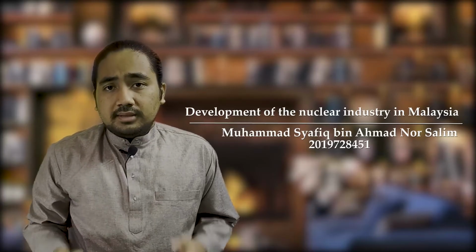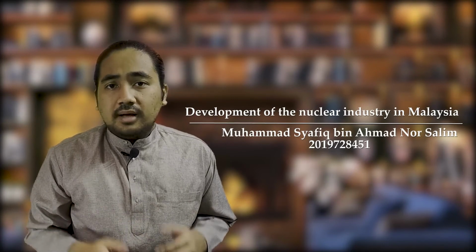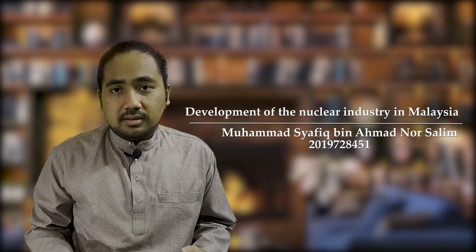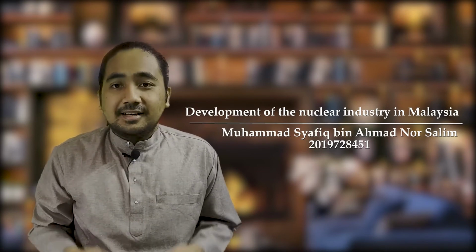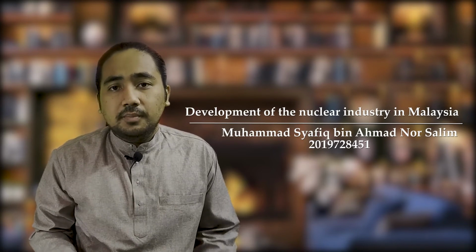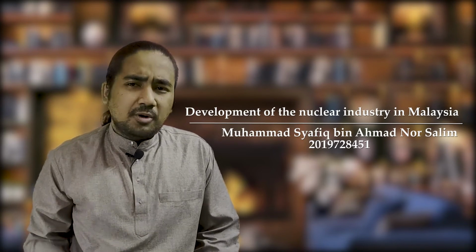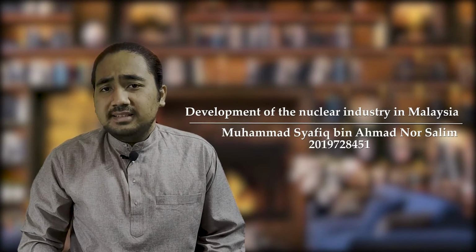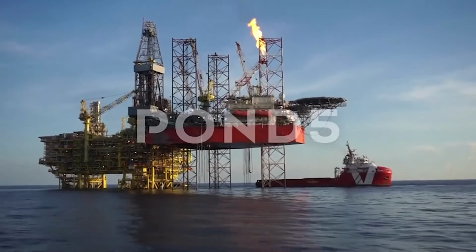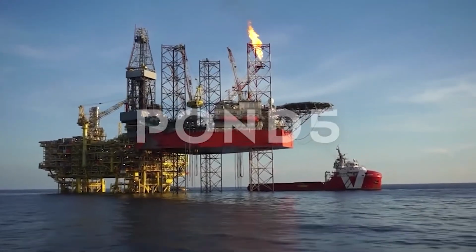To answer the question, is there any nuclear power plant in Malaysia? The answer is no. Is there any effort to develop a nuclear power plant in Malaysia? The answer is yes. Currently, the energy supply in Malaysia depends heavily on natural gas, followed by oil and coal. The only problem with this kind of energy supply is it affects our environment negatively with the emission of greenhouse gas like carbon dioxide and methane.